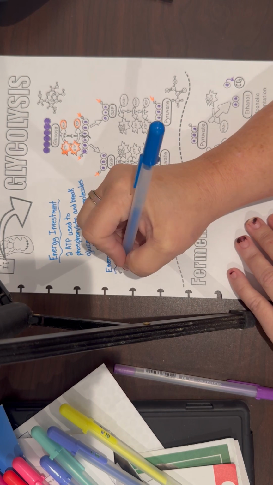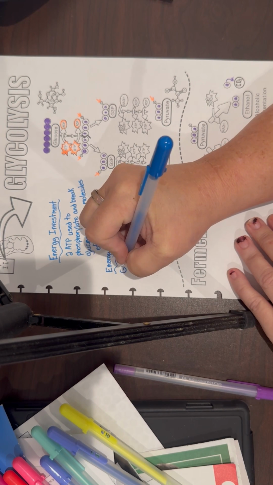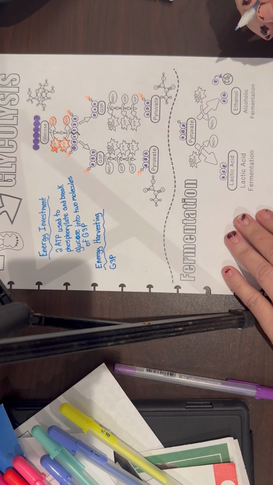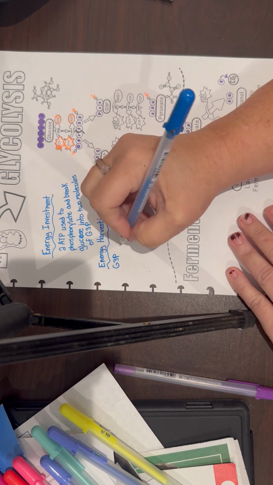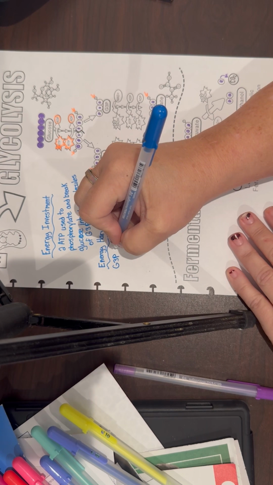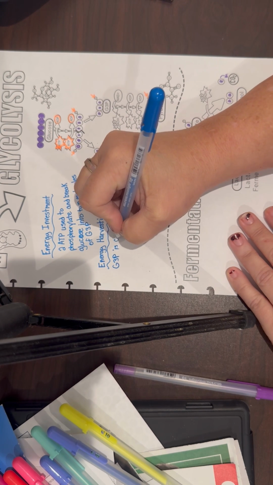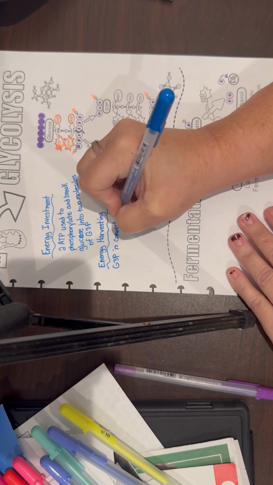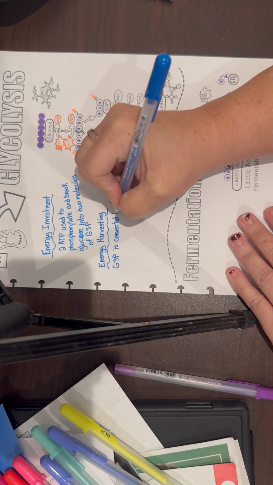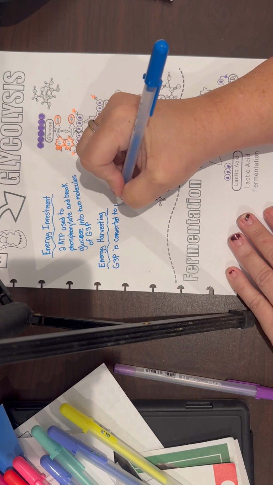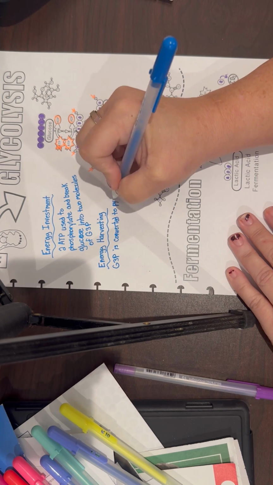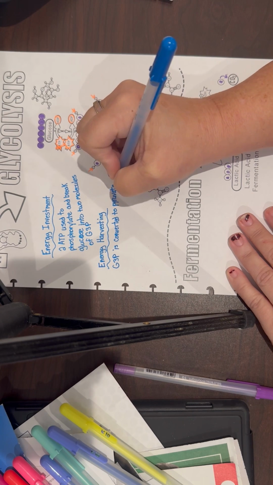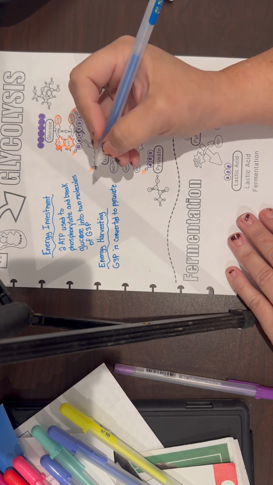So our G3Ps, making sure you can still see it on my camera here. Okay, G3P is converted to a substance called pyruvate. You'll often also hear it called pyruvic acid.